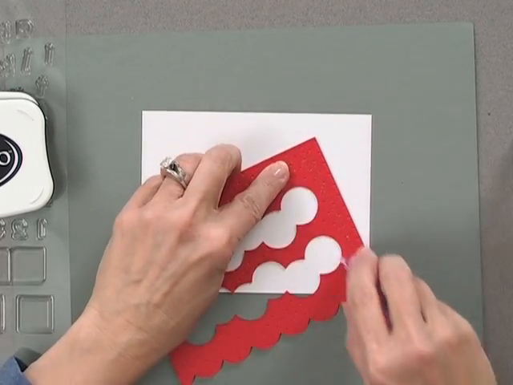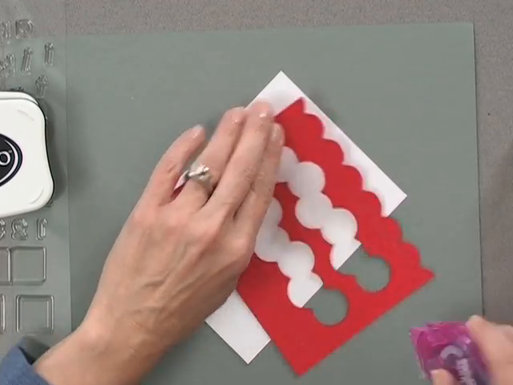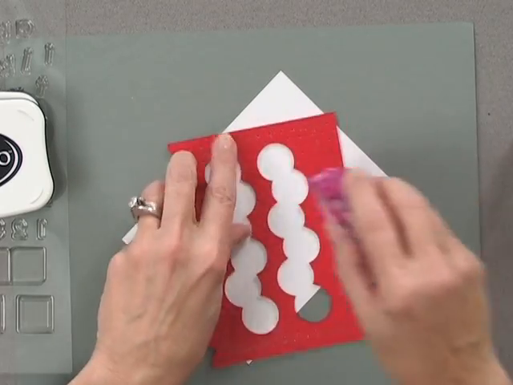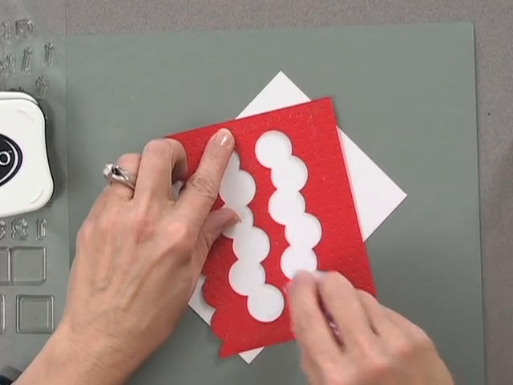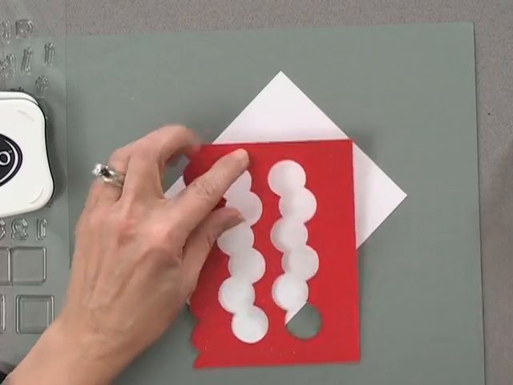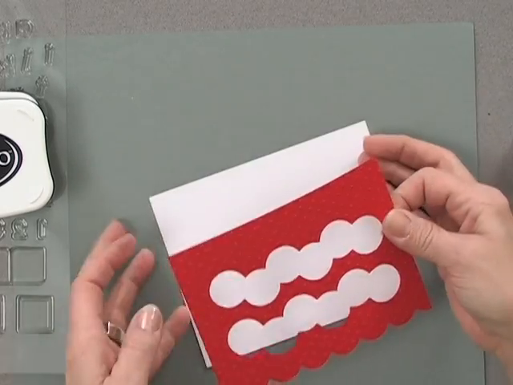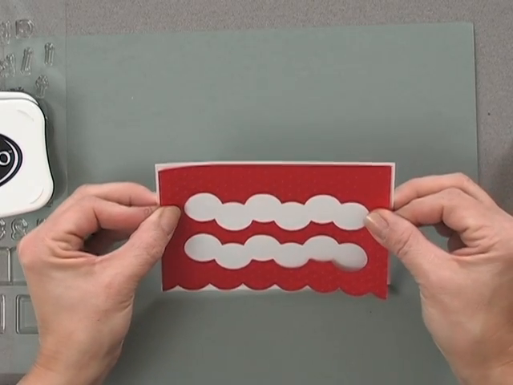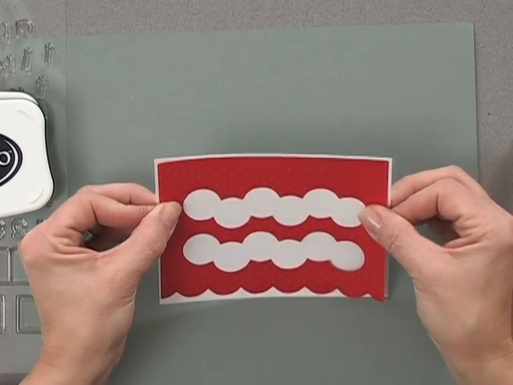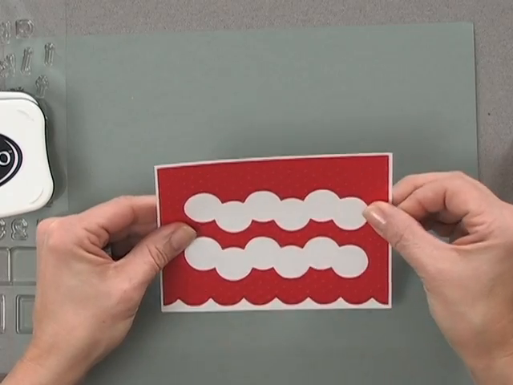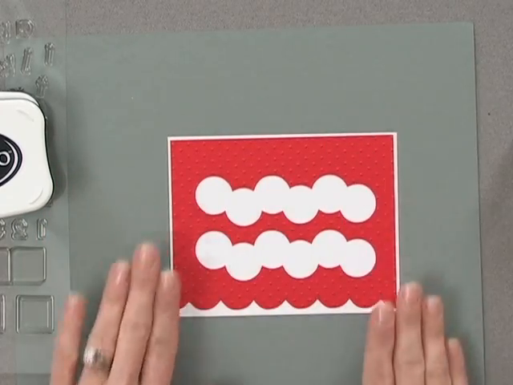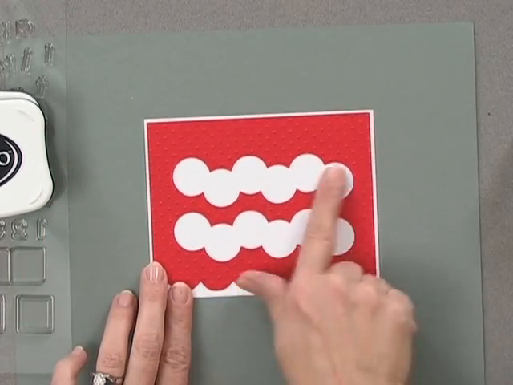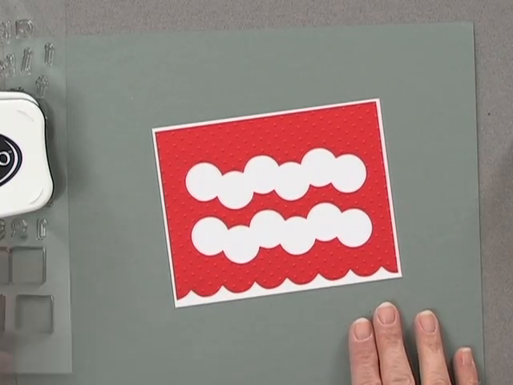Just using a little bit of the mono adhesive. And you may want to just add a little bit in here too to make sure that this part is laying flat as well. And line that up. There we go. Okay, so now I have the two areas here ready to be stamped.